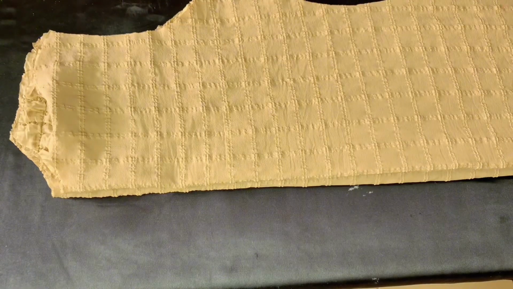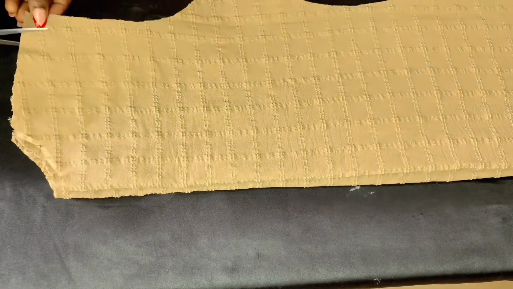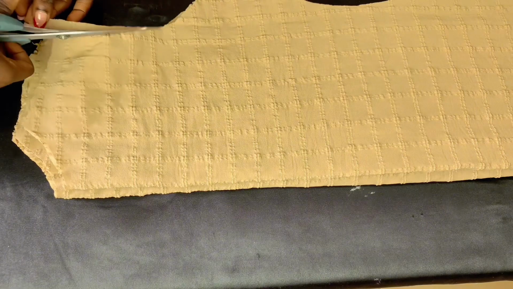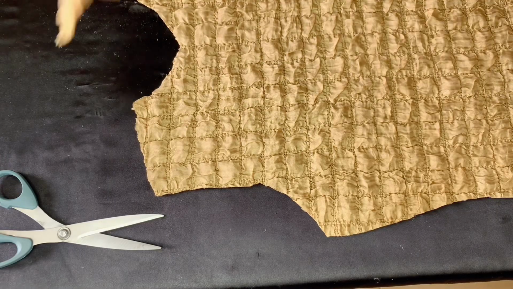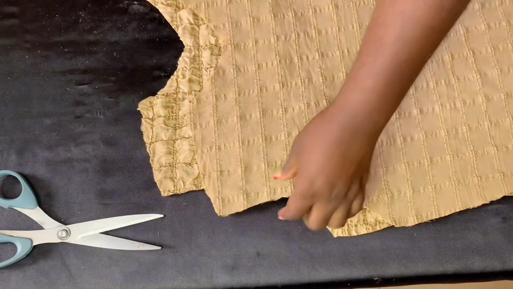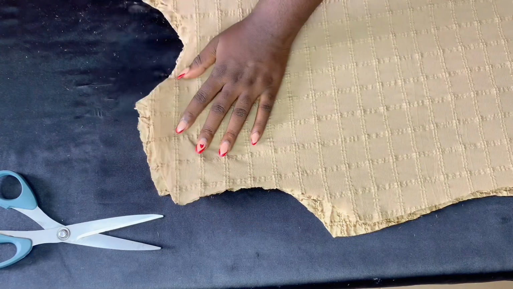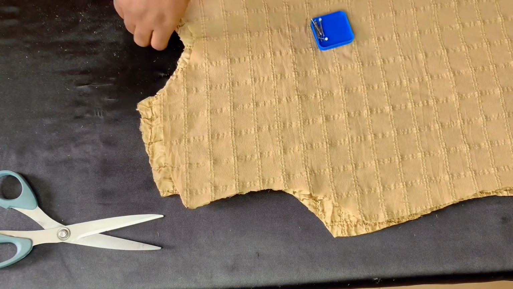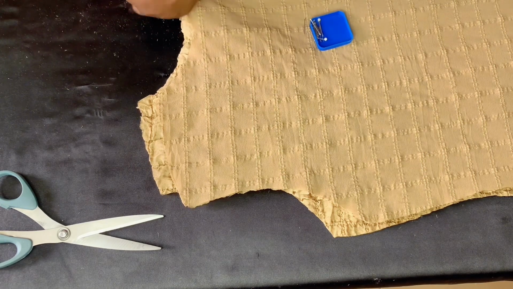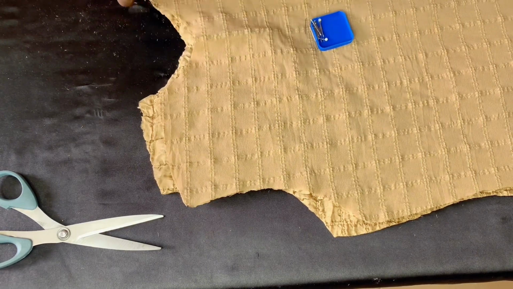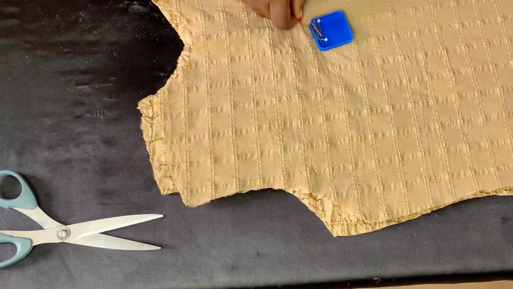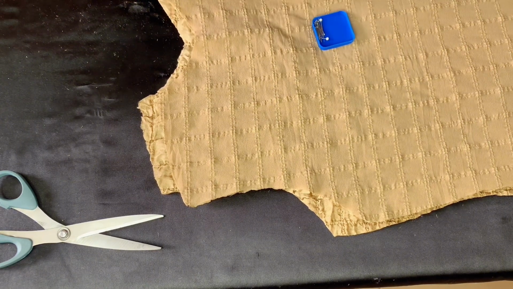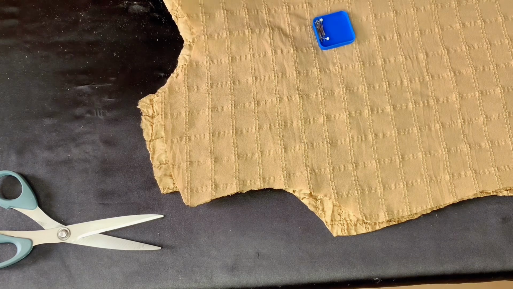This is it after cutting both of them. We are going to now place it front side facing front side, and we'll be stitching the shoulders together. So you stitch the shoulders, then you can add your sleeve before you attach the collar. That was basically what I did. I attached the sleeve, then stitched the side before we attach the collar. So I'm going to do it step by step.